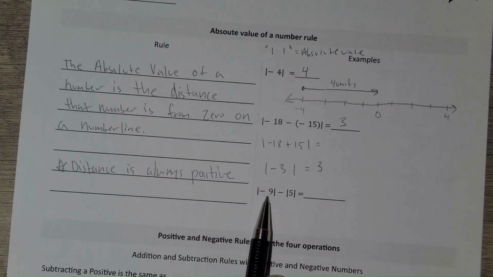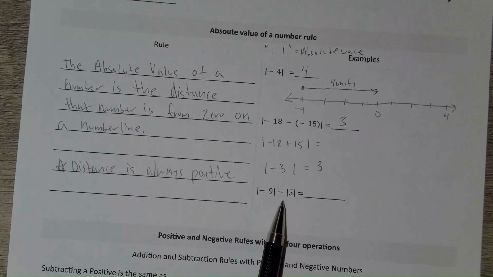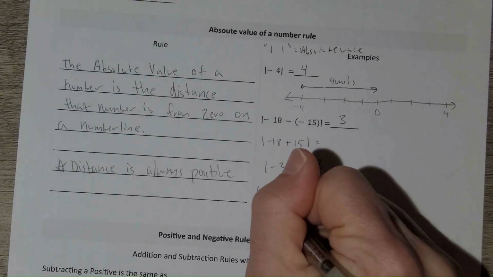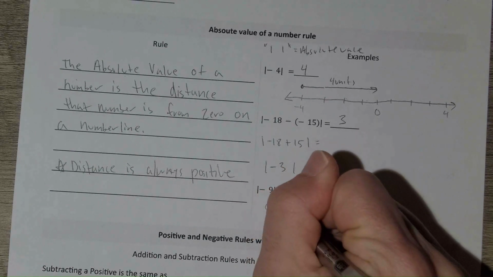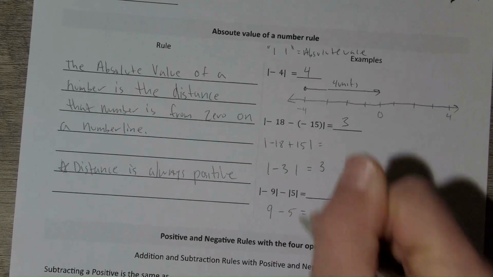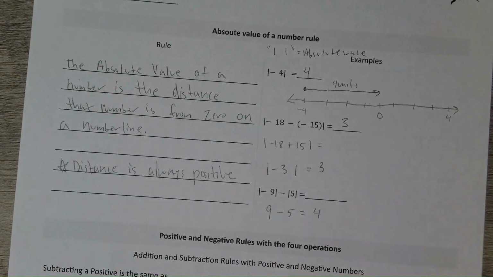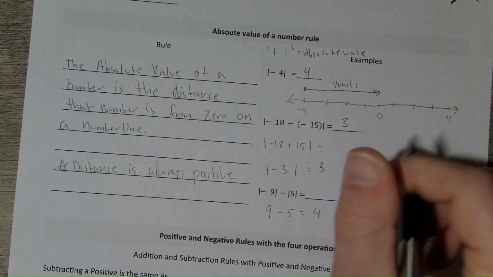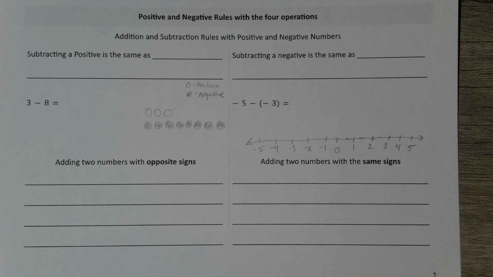Well, what about the absolute value of -9 minus the absolute value of 5? Well, the absolute value of -9 is just 9 minus the absolute value of 5, which is just 5. And then this is just 9 minus 5, which is 4. And so that means the absolute value of -9 minus the absolute value of 5 is 4.